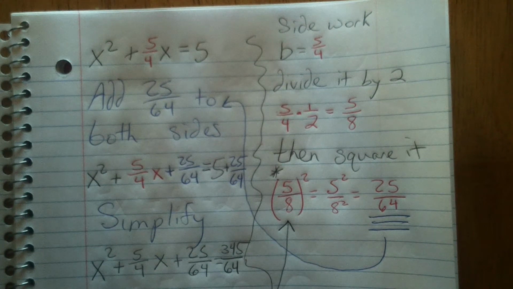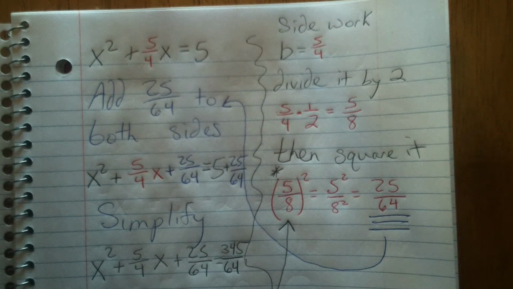Okay? So I've got my new b converted into 25 over 64. What I'm doing with that number is I'm going to make that my new c. I know it seems a little confusing at this point, but if you do it enough times, it will make sense.